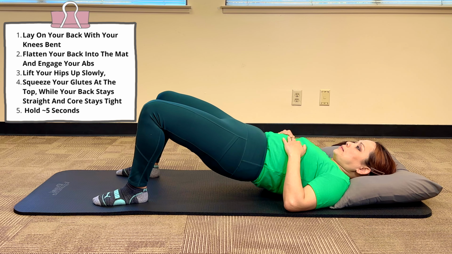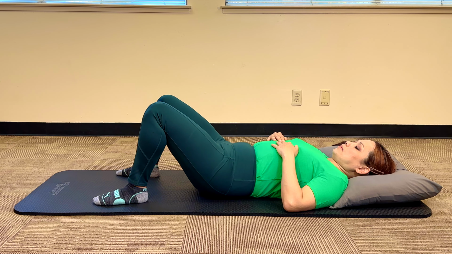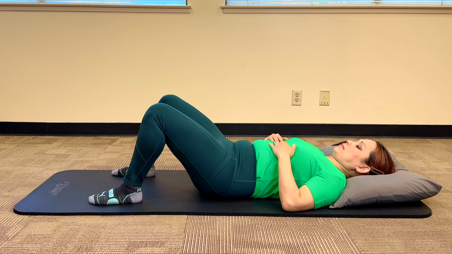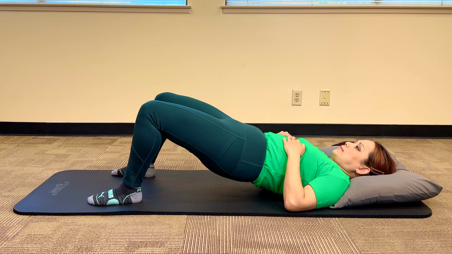Okay. 3, 2, 1, come back down, and let's practice it one more time. All right. So, like most of these exercises, again, these exercises are way more difficult than they look. But just take your time with these. Go slow, but stay consistent with doing them each and every day.